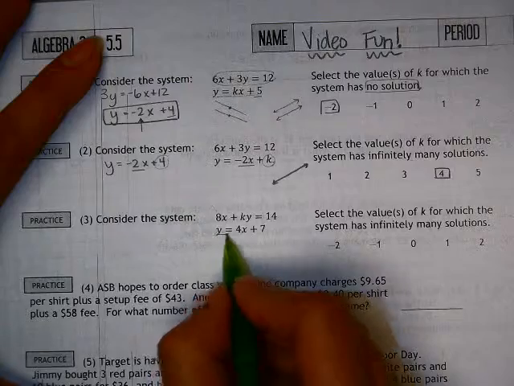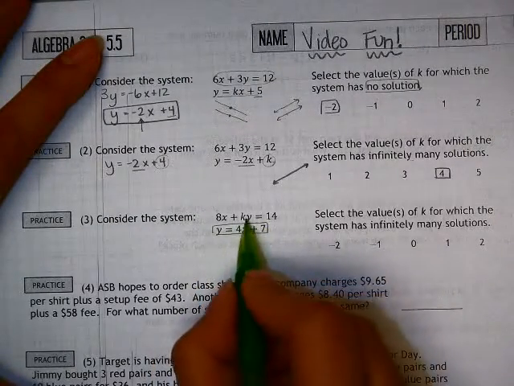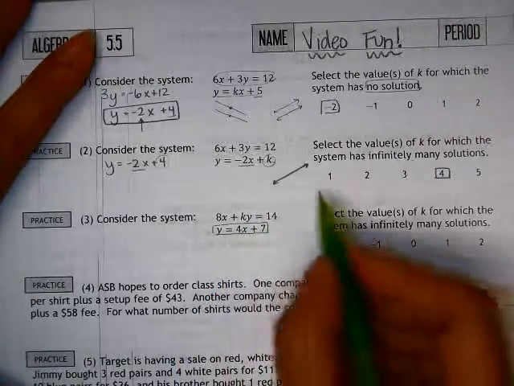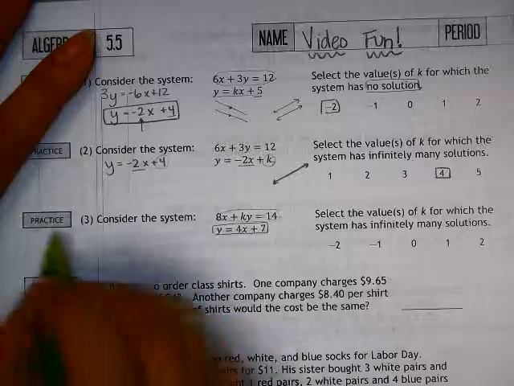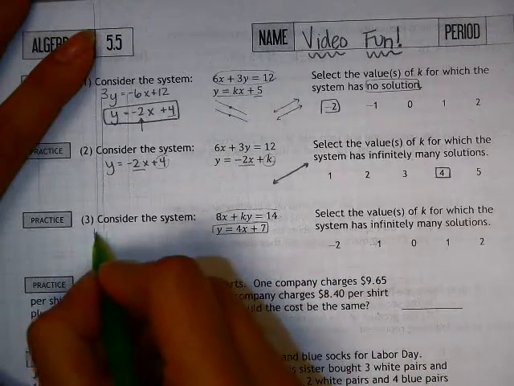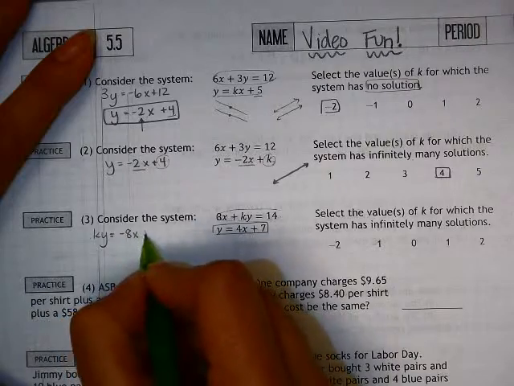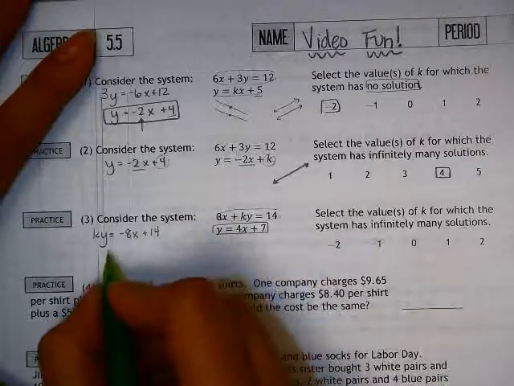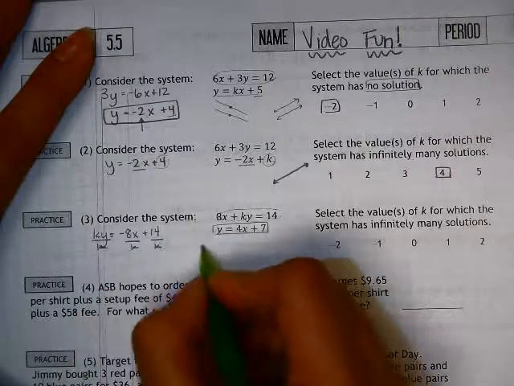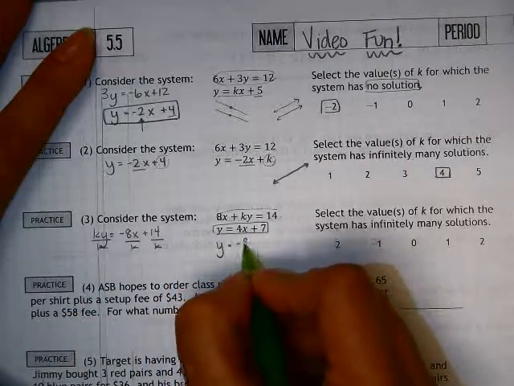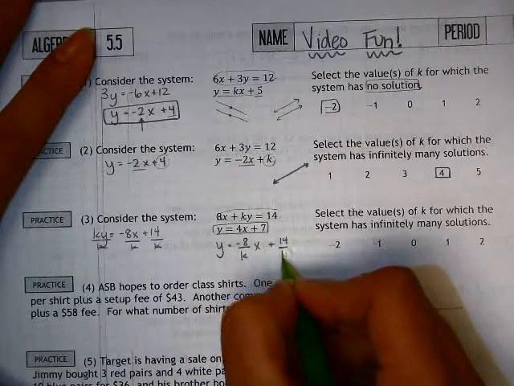Let's go, so this one is already in the nice little format here. And so what we're doing is we're trying to change this one. So this one might be a little confusing. What I'm going to do is I'm going to move things around so it kind of looks like this one here. So I'm going to have ky equals -8x plus 14. And then I'm going to put the k underneath all of these. I'm going to have y is equal to -8 over k plus 14 over k.